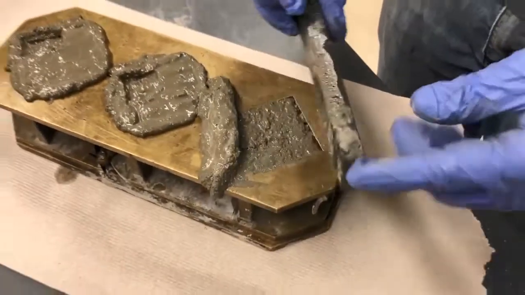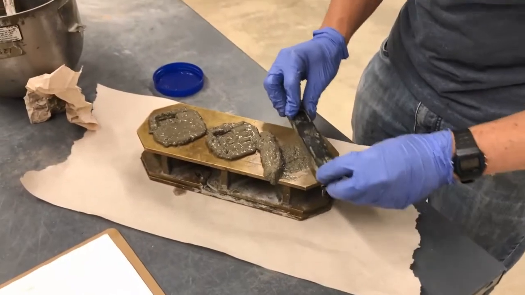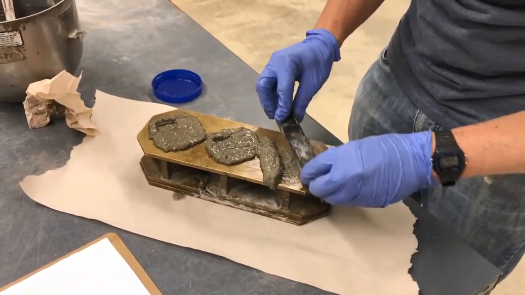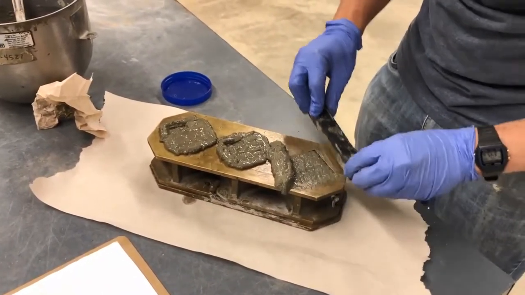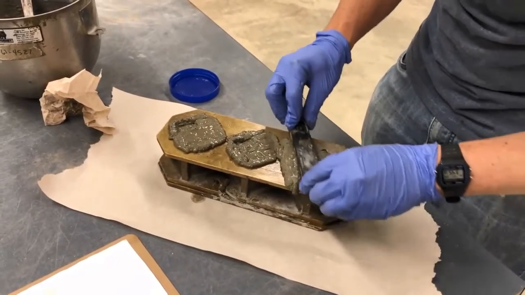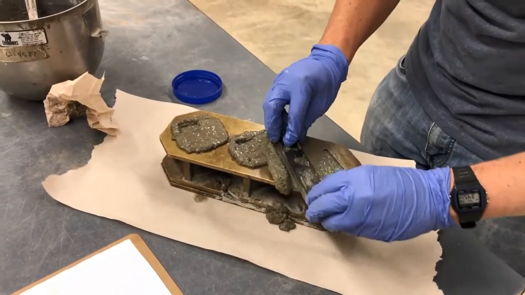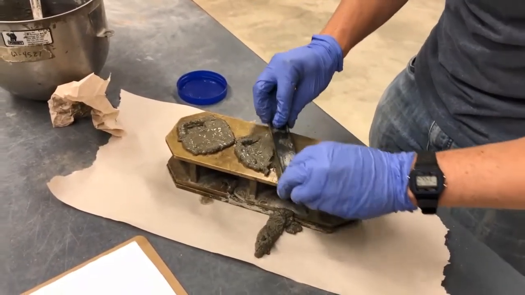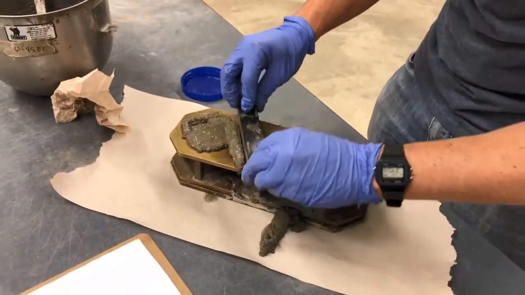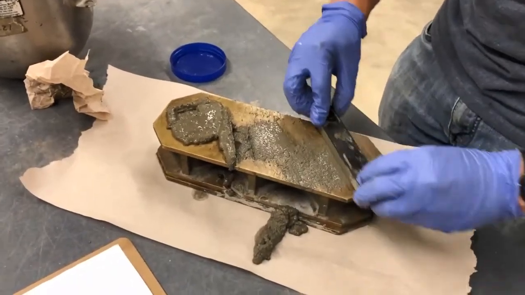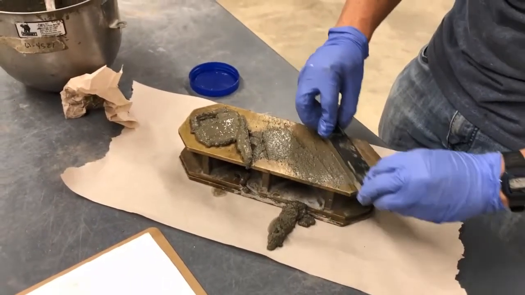And so what you have to do is you kind of make a sawing motion and it kind of smooths out the top. We can kind of push that to the side. See, it makes that nice smooth top on it. You can go back against it.